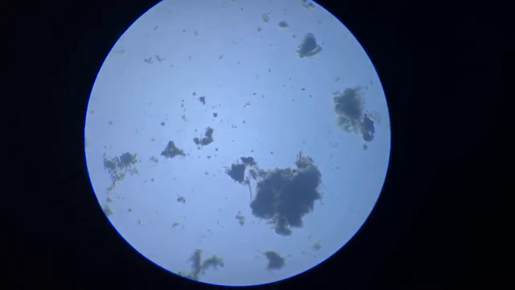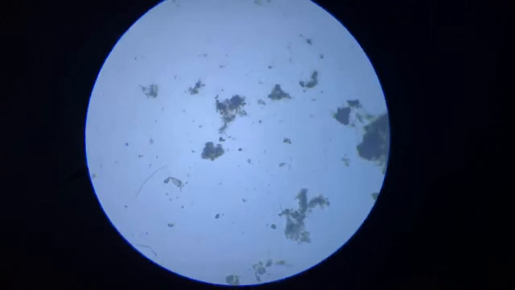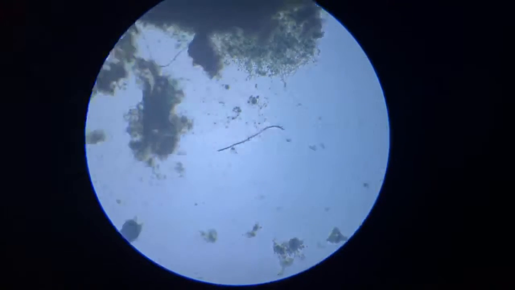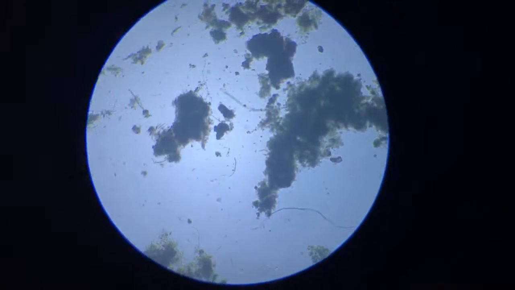Nothing. We don't find any clue of any worm at this 40x magnification, but the moment I turn to 80 to 100x, things would change, and we'll find some worms here and there. Even at 100x, they are very difficult to see.